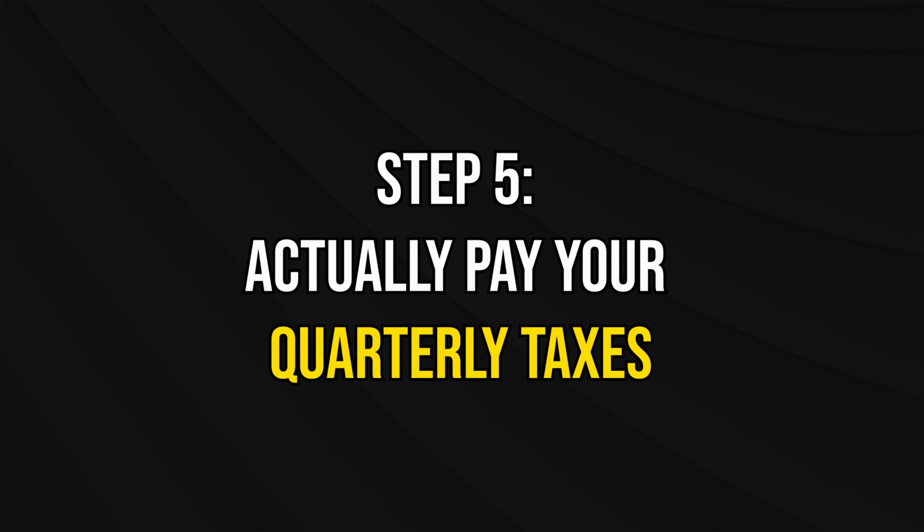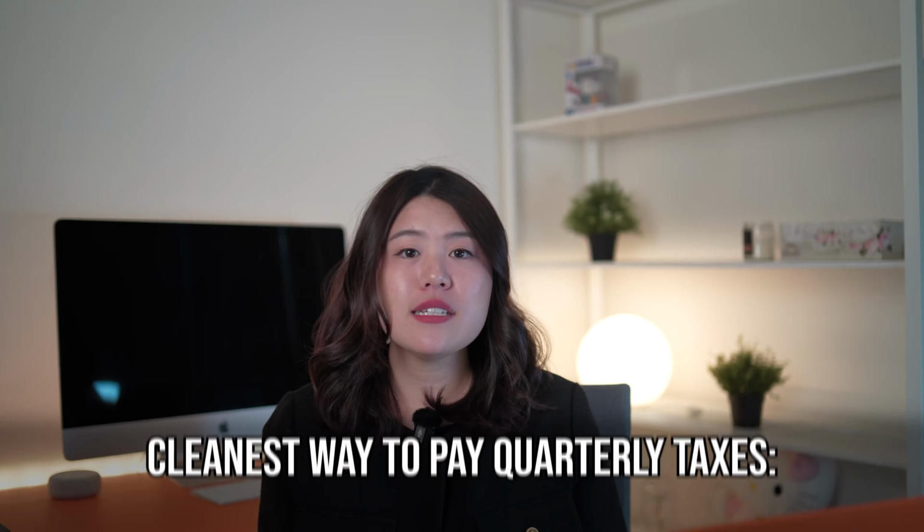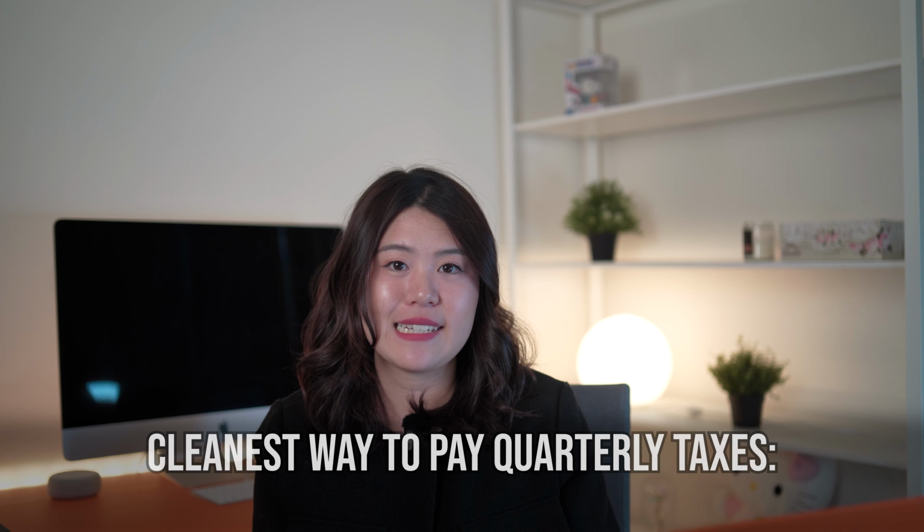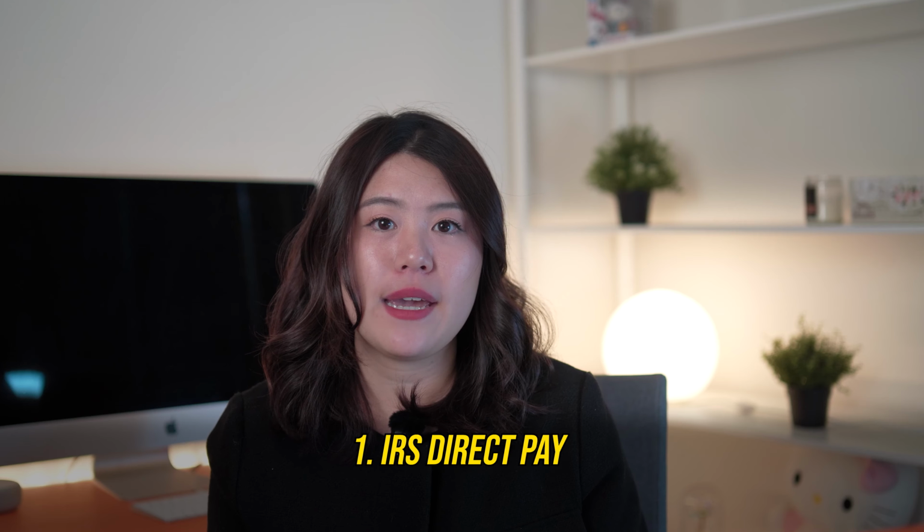Step 5, actually pay your quarterly taxes. Here's the simplest, cleanest way to pay quarterly taxes. Number 1, IRS direct pay. This works for payments tied to your social security number.